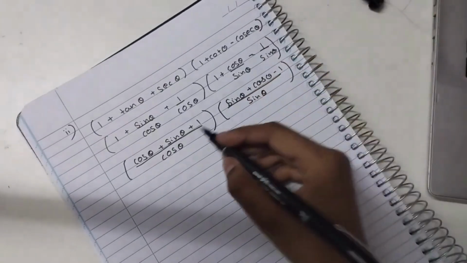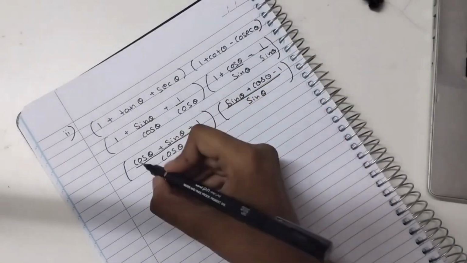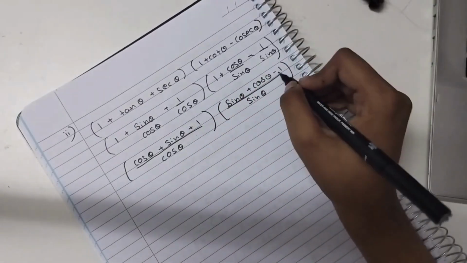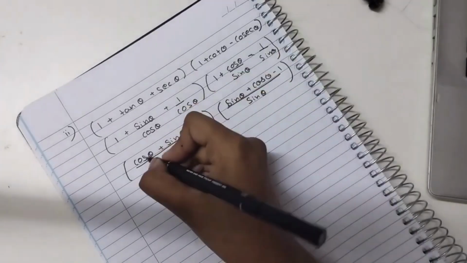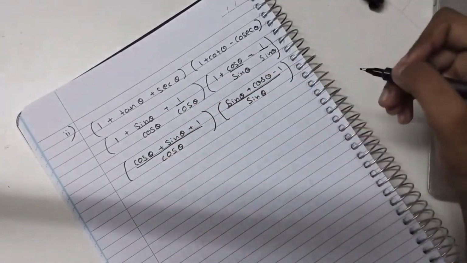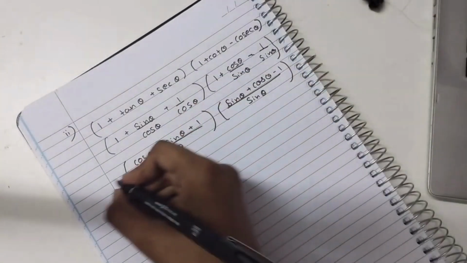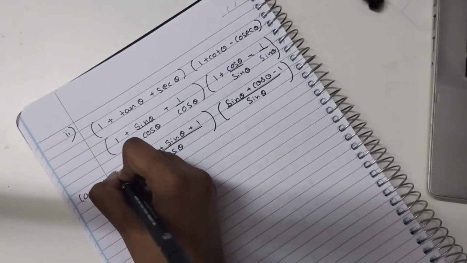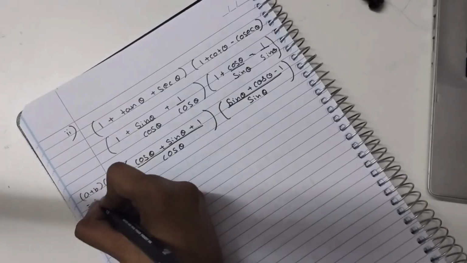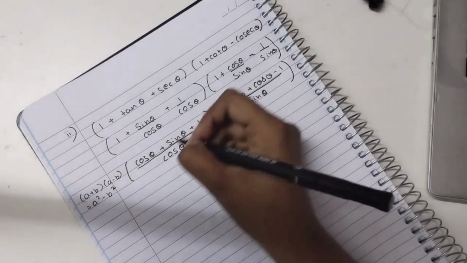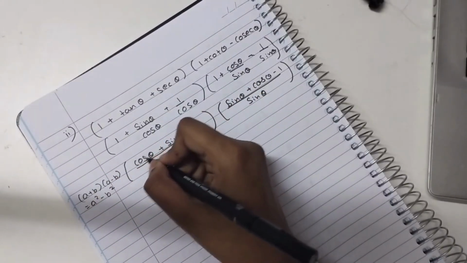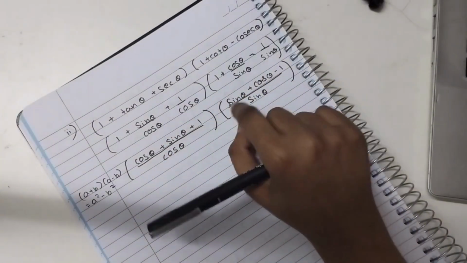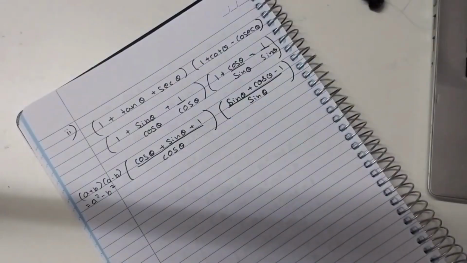So another interesting thing that we will notice here is that we have cos theta plus sine theta plus 1 and sine theta plus cos theta minus 1. So if we assume that cos theta plus sine theta is one single term, that means this is in the form a plus b times a minus b. And we know that a plus b times a minus b is equal to a squared minus b squared. And this only occurs when we notice that we can take cos theta and sine theta as one single term plus 1, and sine theta plus cos theta as one single term minus 1.